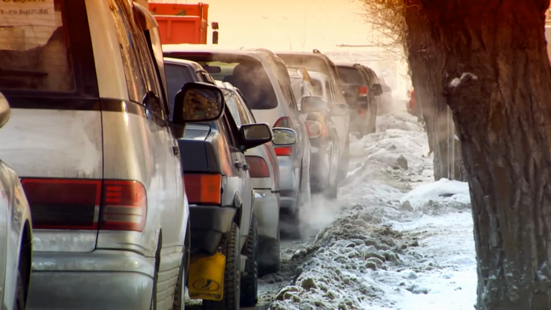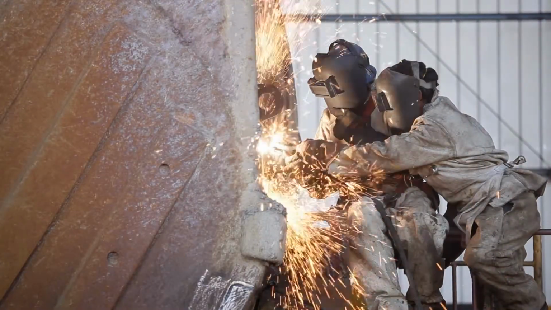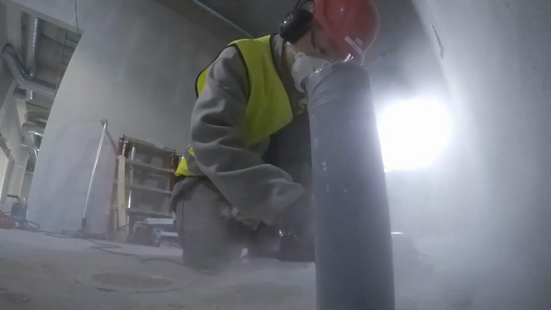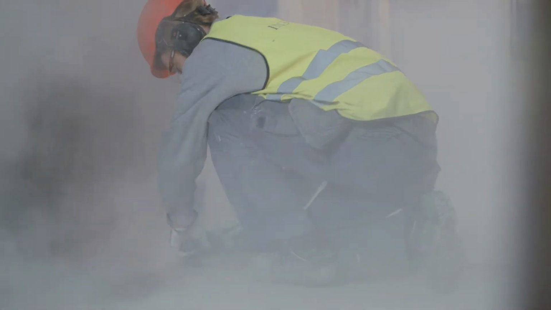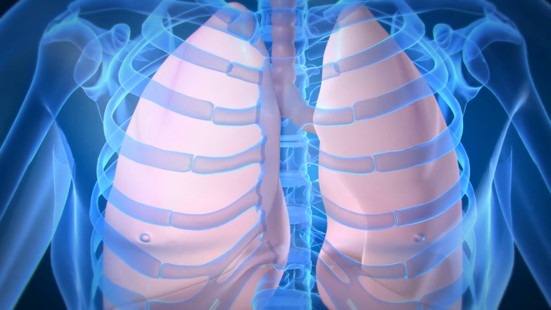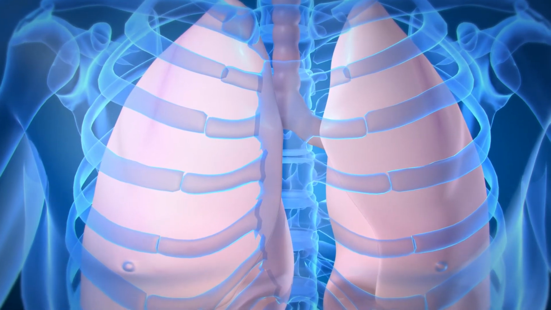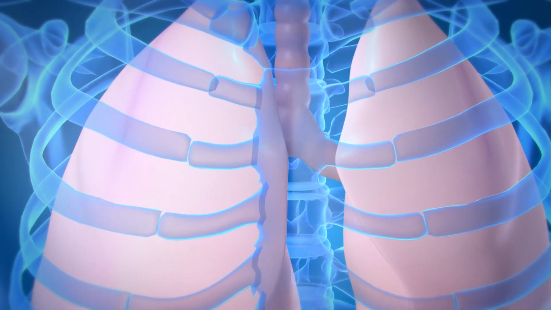OSHA regulates the quality of air in the workplace through a system of enforceable permissible exposure limits, or PELs. On a construction site, these limits are often exceeded, leading to dangerous exposures to disease-causing dust. Inhaling construction dust can lead to a wide range of different diseases, which include pneumoconiosis and COPD.